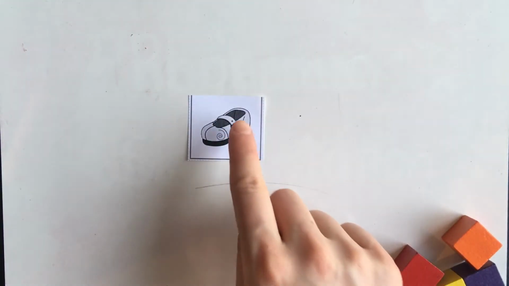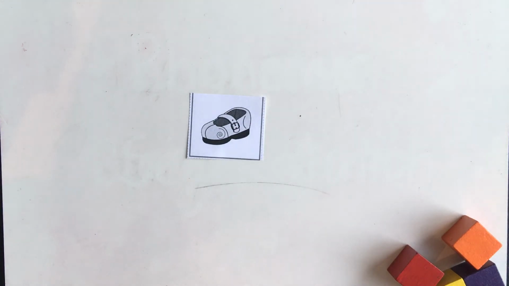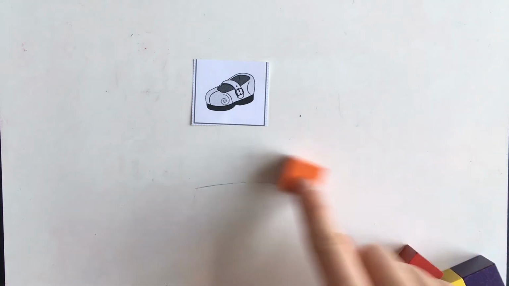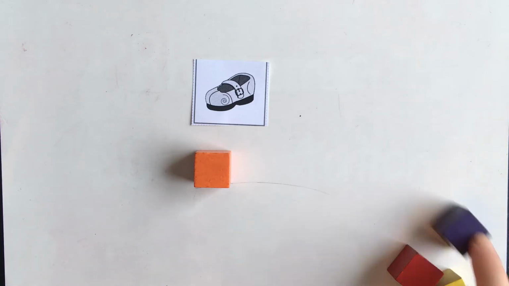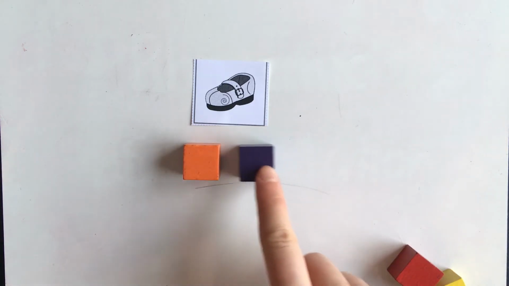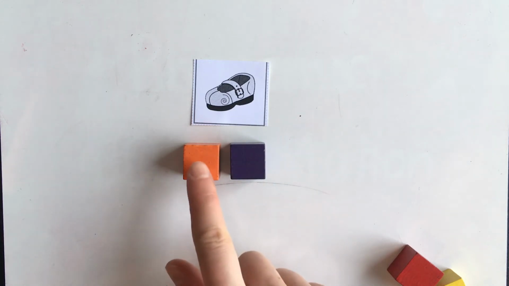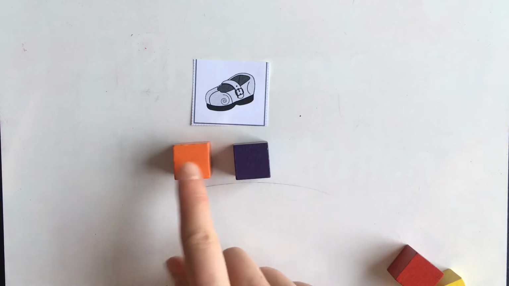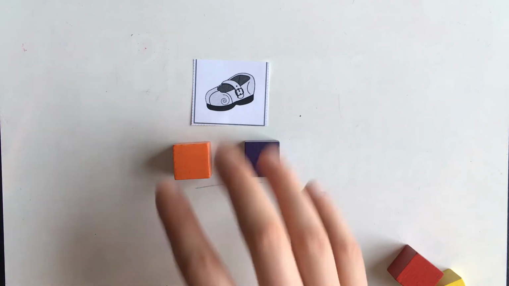Here's our next picture. This is a picture of a shoe. If we split the word shoe into the smallest sounds we hear, or segment the phonemes, it looks like this. Sh. Ooh. Sh. Ooh. Shoe has two phonemes. Sh, ooh.